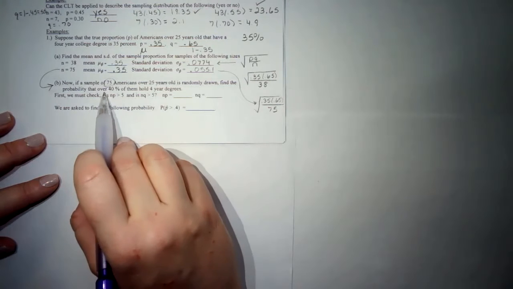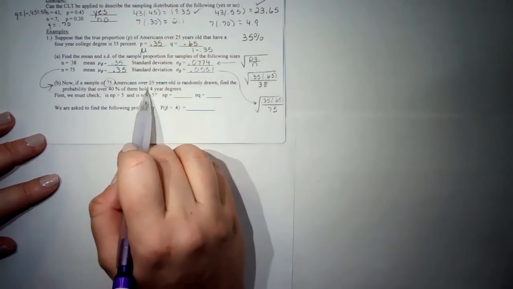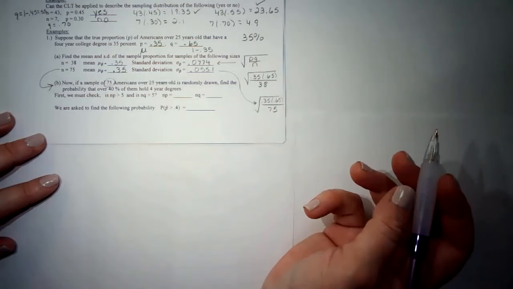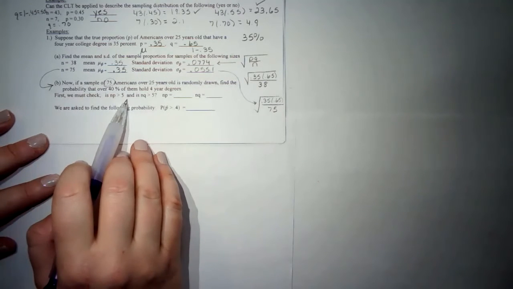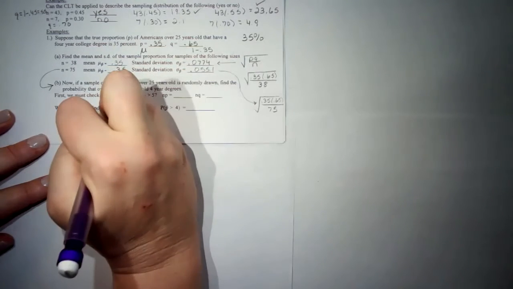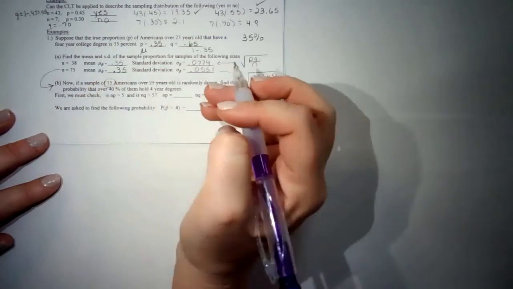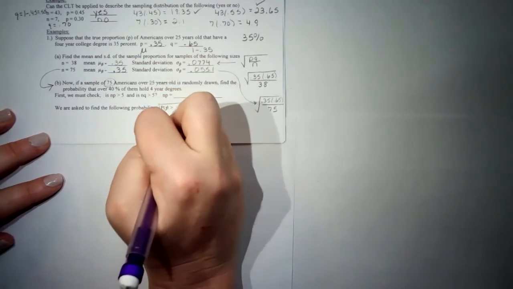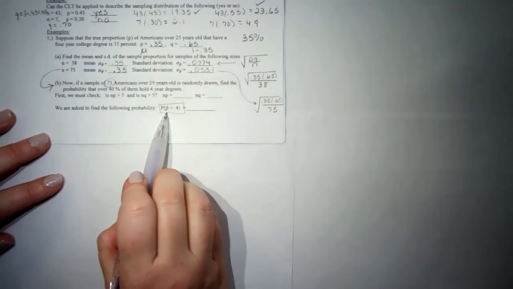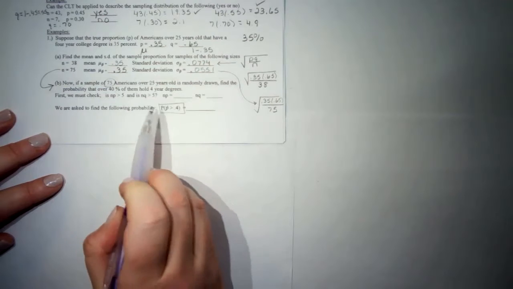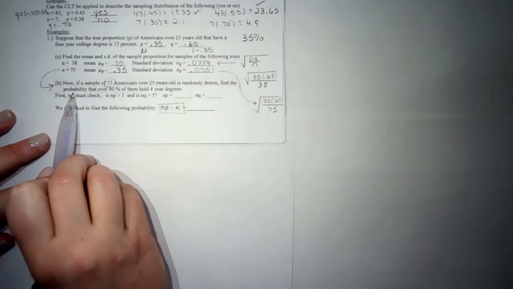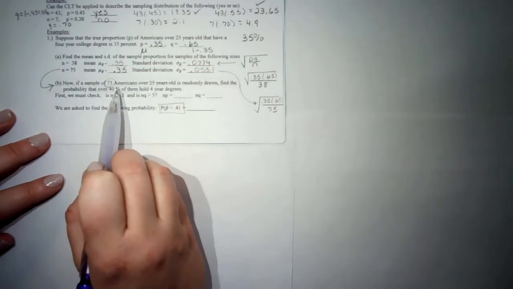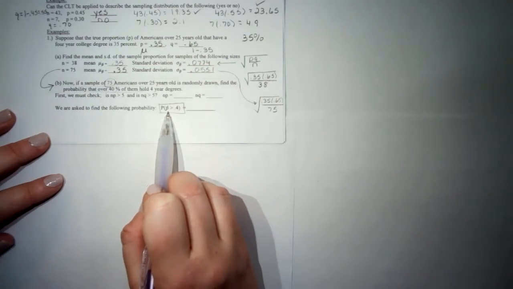Find the probability that over 40% of them hold 4-year degrees. So we want the probability of that. When the probability is brought into it, this percentage is P hat. So notice what it's asking for right here: the probability that P hat is greater than 0.4. That's the same thing the last sentence just said. The probability, that's capital P, that over 40% of them, that means greater than 0.4. Does everybody see how that translated into that?